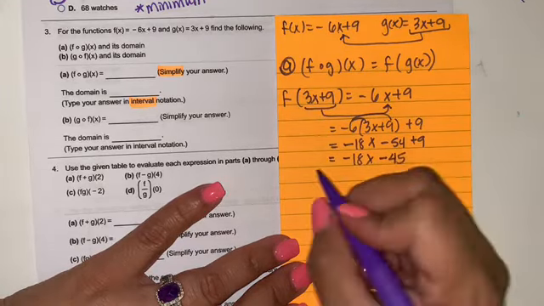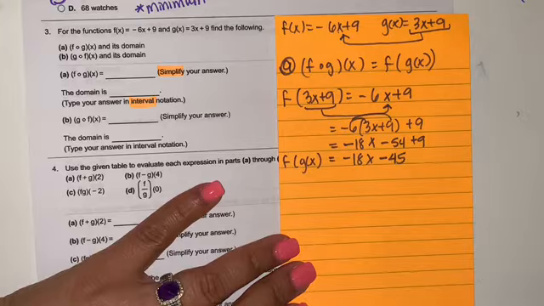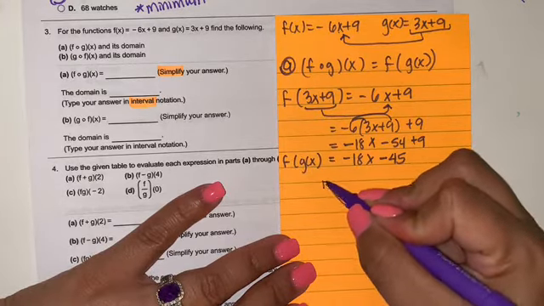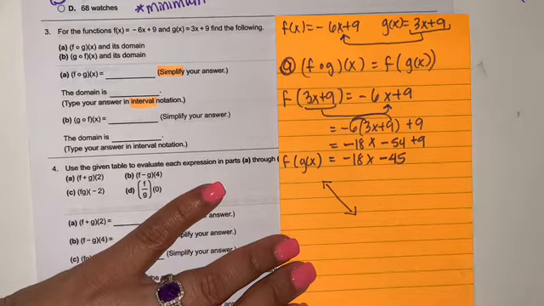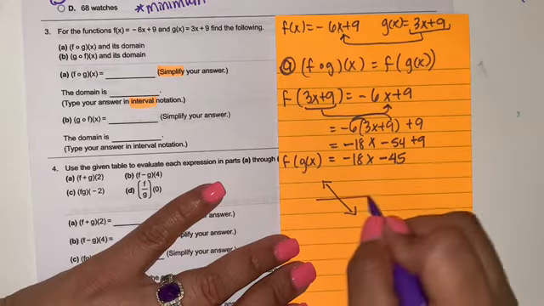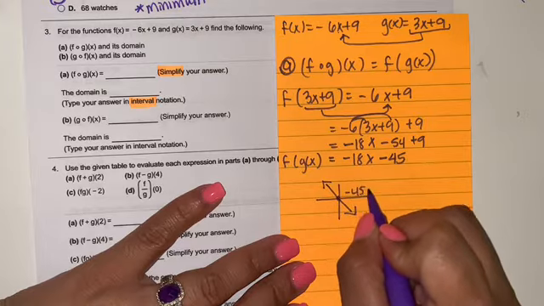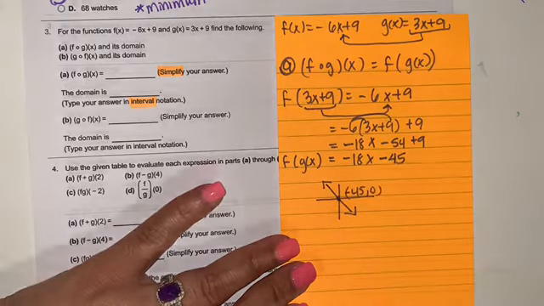So f of g of x equals negative 18x minus 45. What happens here is that if I graph this, I know it's going to be a linear function, and I know that nothing's going to stop it. And I know that this right here will be negative 45, comma 0.